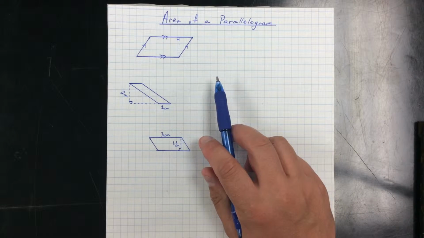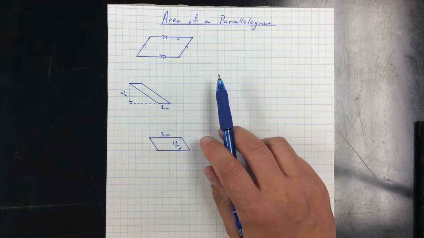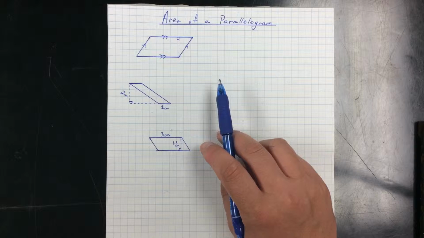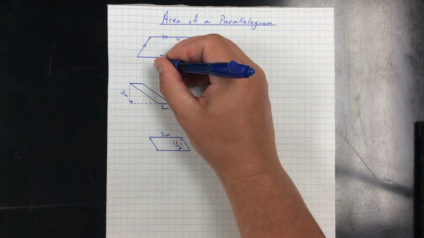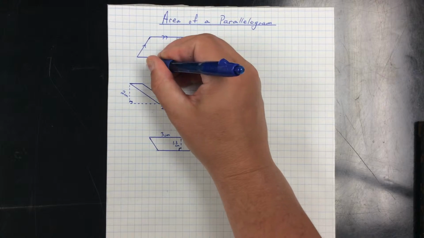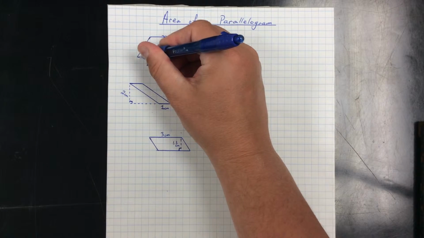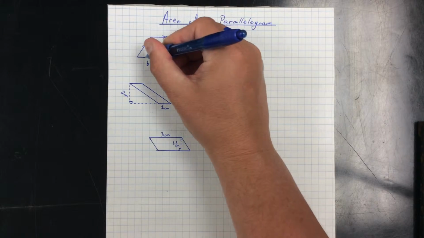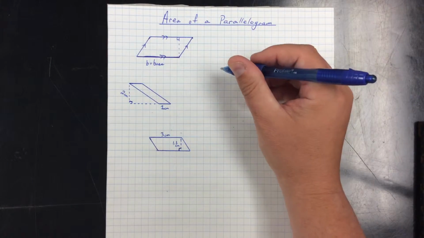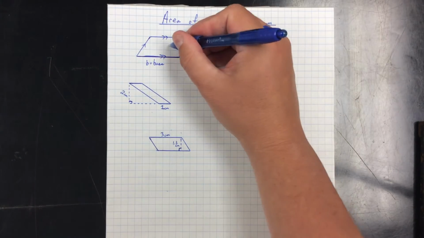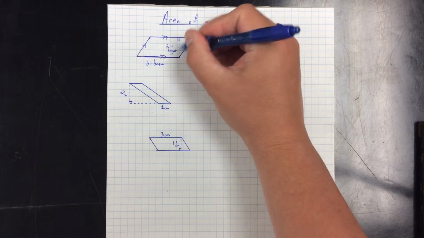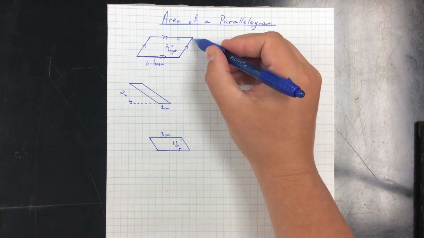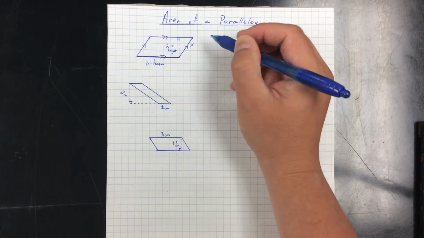For area of a parallelogram, it's going to be a similar process to what we did for squares and rectangles, but we're going to need to use some different terms. We're going to talk about the base, which is the side here, and we're going to talk about the height, this distance here.